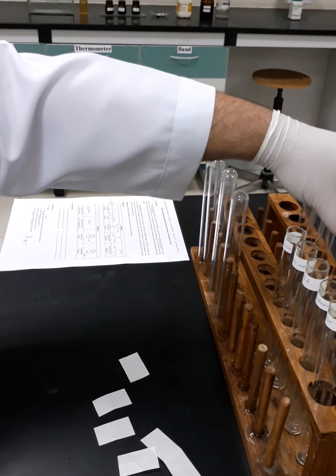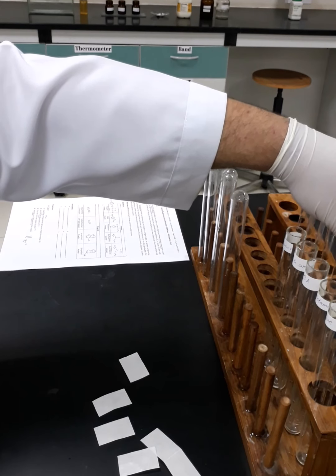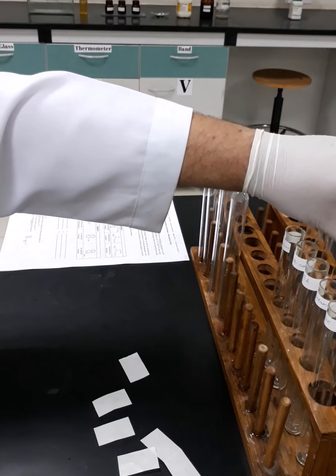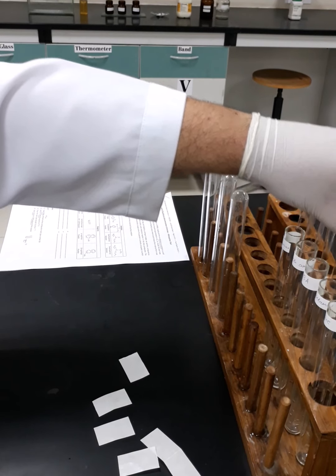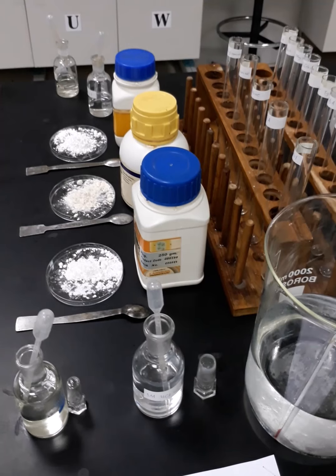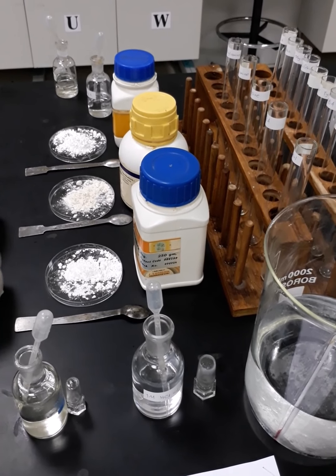As we said, these two sets of test tube, one of them will be holding the sample and the other one will be holding the alpha and beta naphthol. Now we are going to proceed with the next step. Okay, now we are going to proceed with preparing the content of test tube number 1.